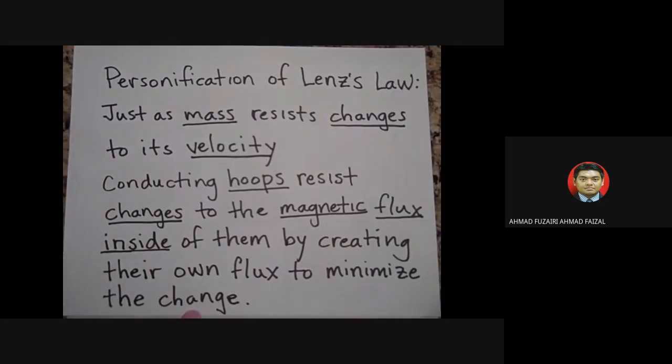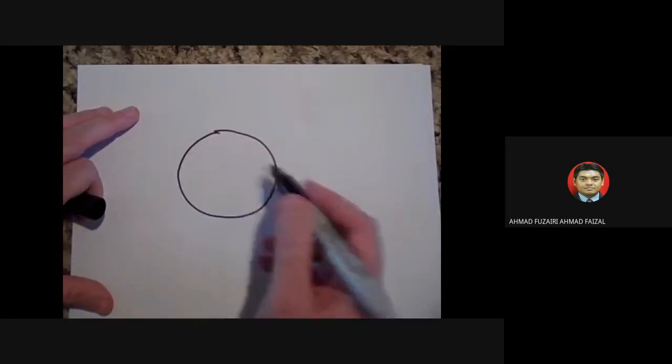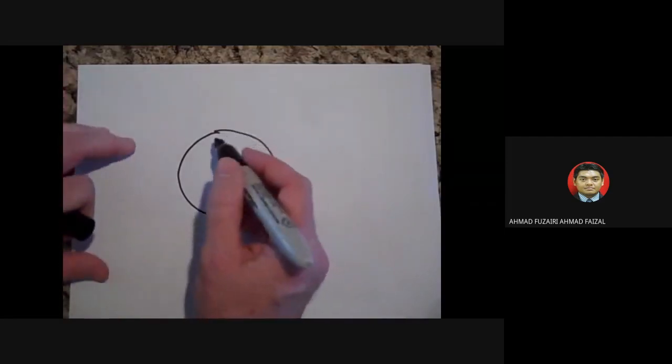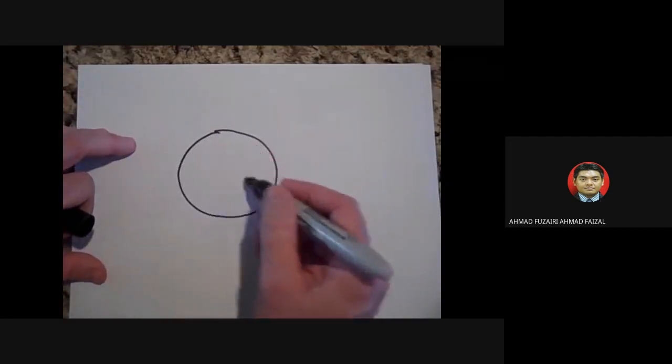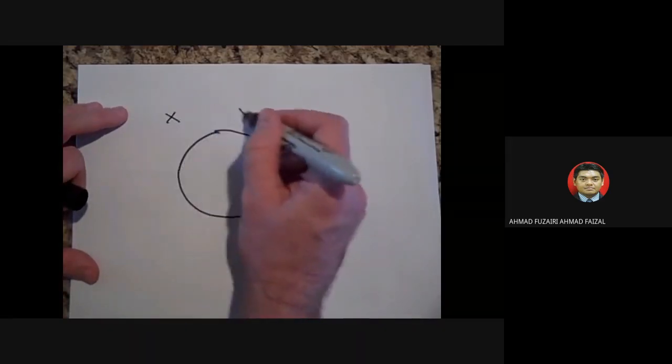Okay? Now that kind of makes sense because could you imagine if we had a wire that had, let's say here's a circular loop of wire. This isn't a circle. This is the wires right here. This is air inside here. And imagine I had X's.